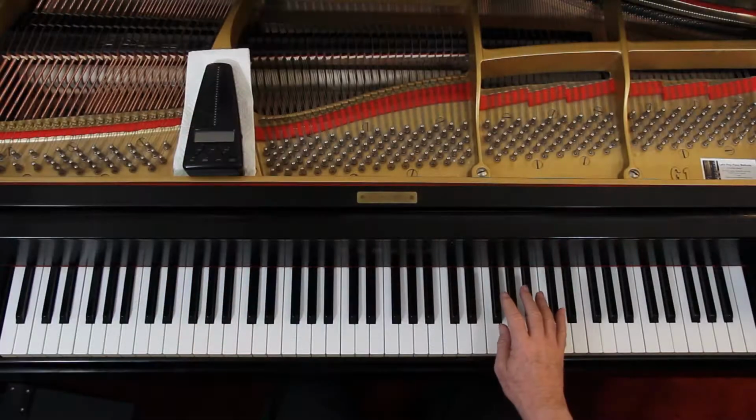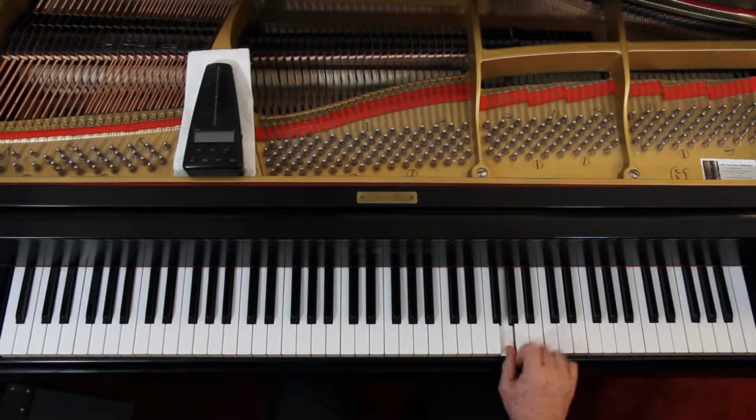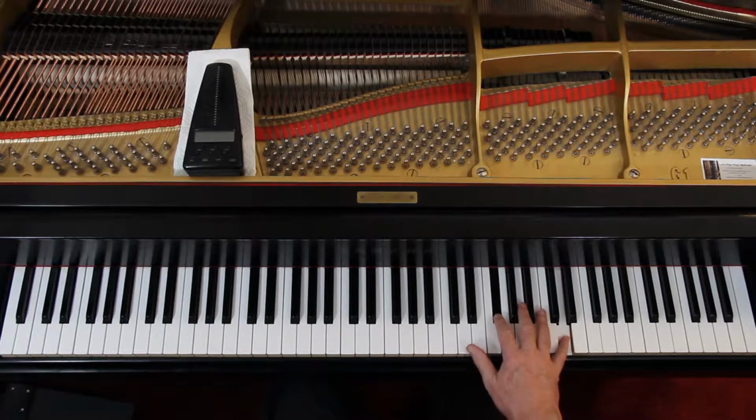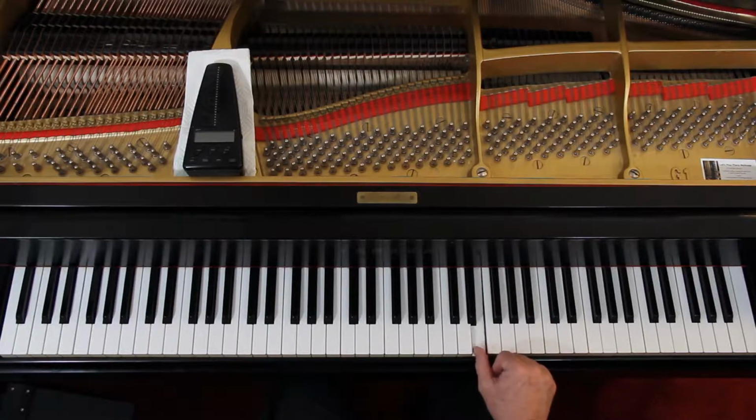Another fingering you can do here is to do a 2, 1, and then a 2, 3. Try that, because then you can reach that and you don't have to do that. And then you do a 1, 3, 1, 4. Hold the half note down.